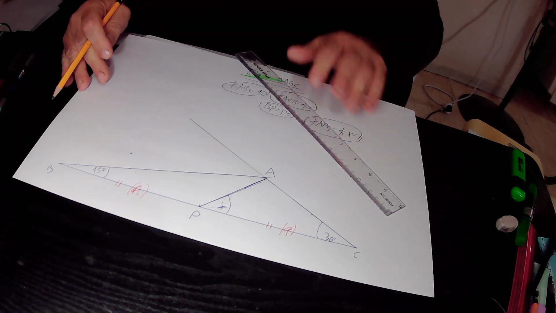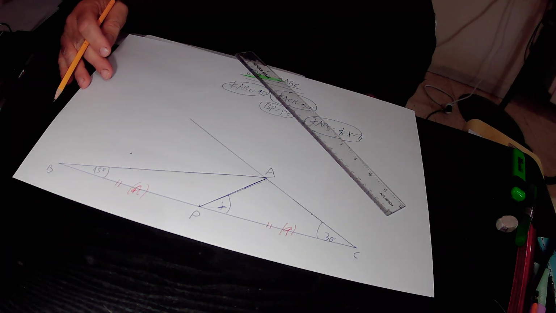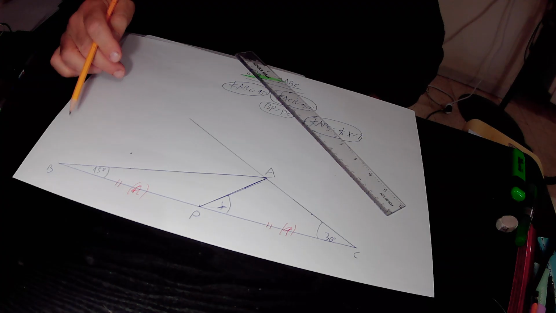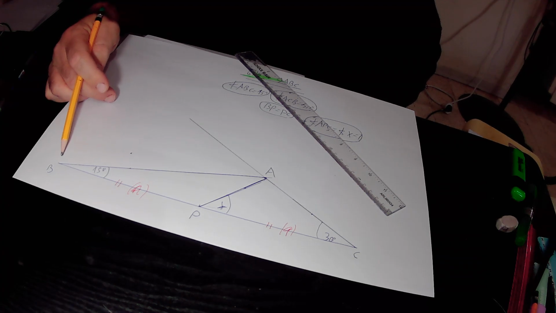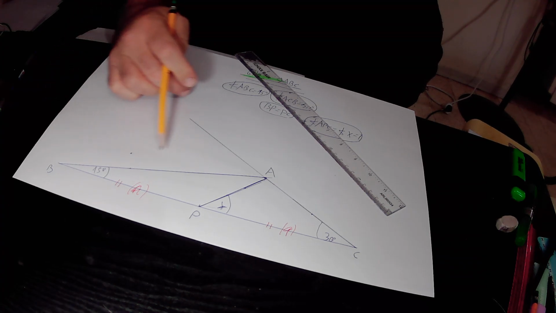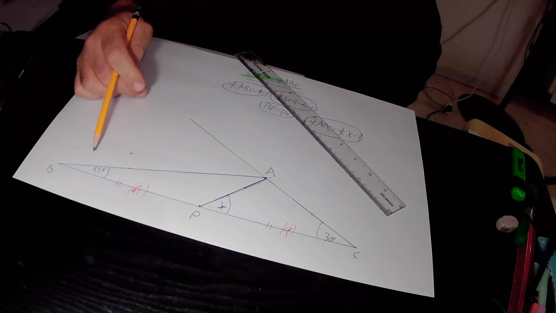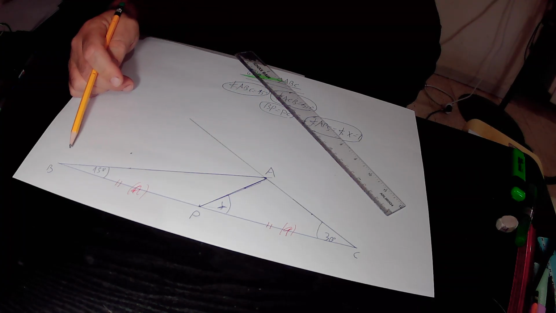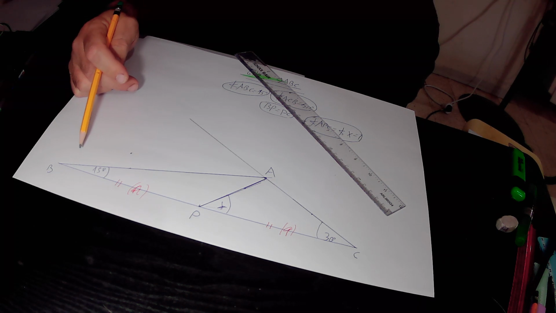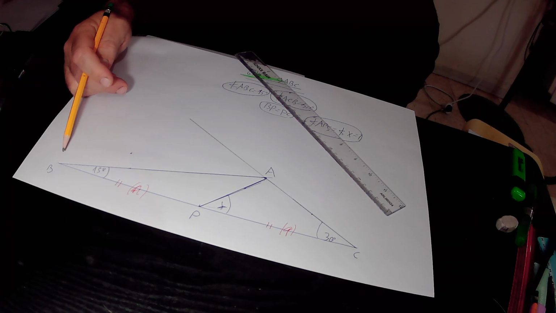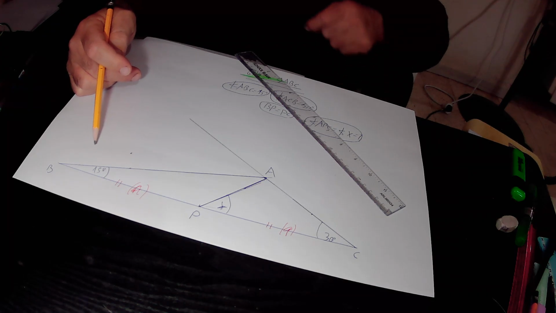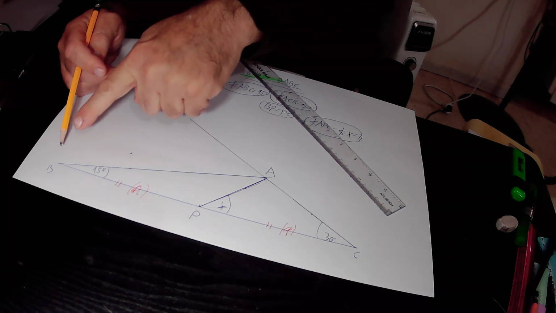And then we create an angle of 15 degrees at point B in such a way that BA will be one leg of this angle of 15 degrees, and the other leg that we construct is at 15 degrees from the leg BA.